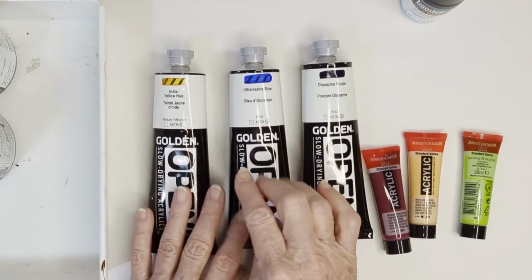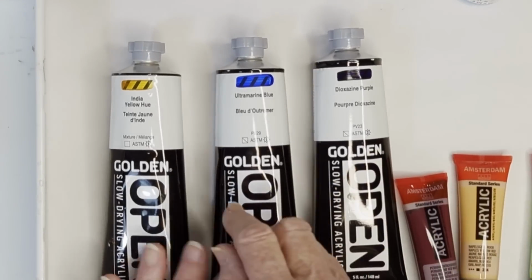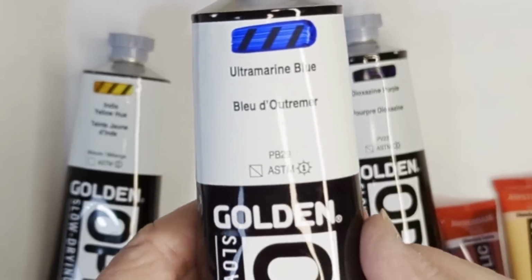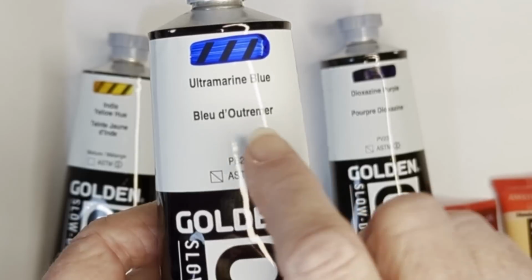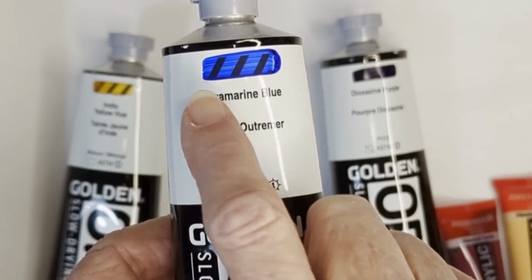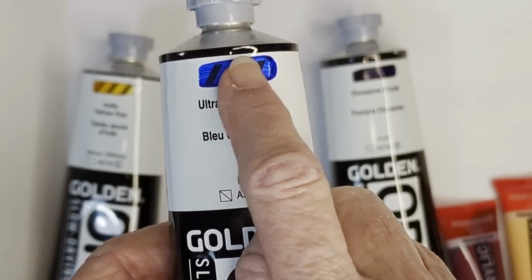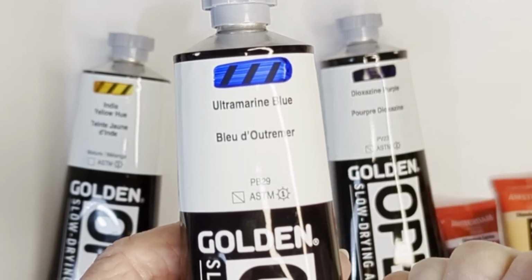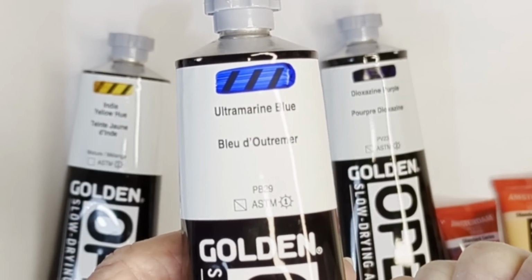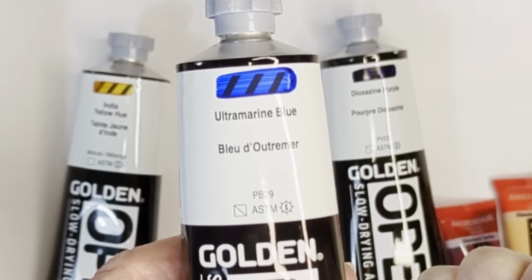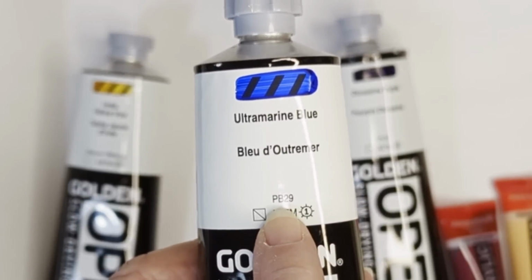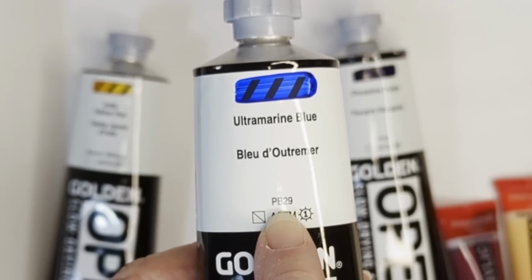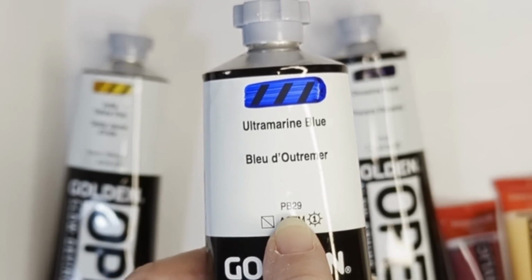So, for example, on these golden open paints, you can see the name of the paint. There is a painted stripe here with black stripes underneath it, which visually shows you whether or not it's got some transparency to it. Right down here, it has a pigment identifier on it, PB29.